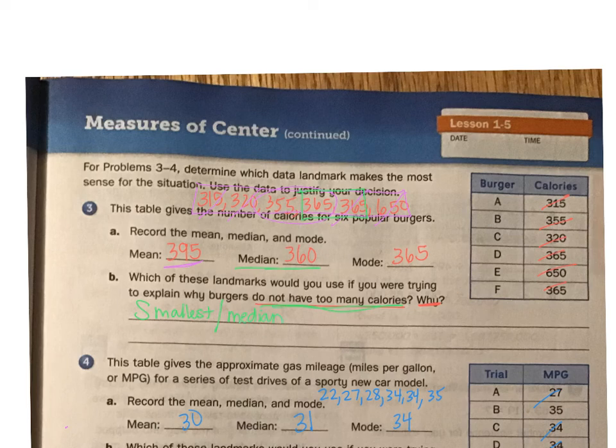Now, if we think about our rules, when I have an outlier, that outlier pulls my mean up, so therefore I would typically use the median, and the median happens to also be the smallest number to prove my point in this case. Okay, let's look at the next problem.